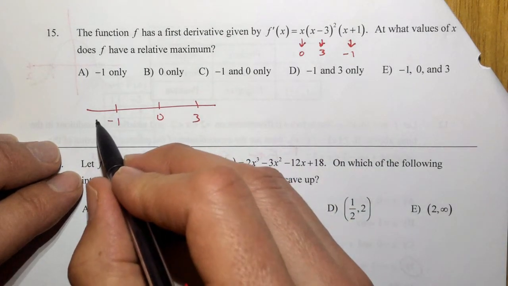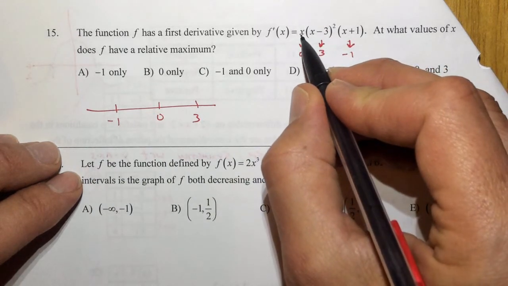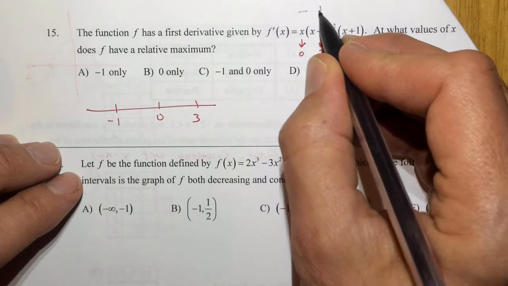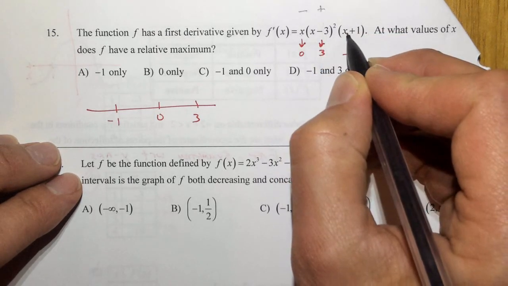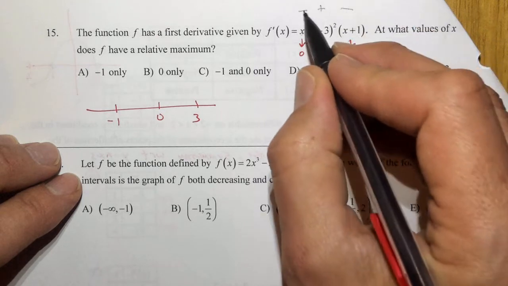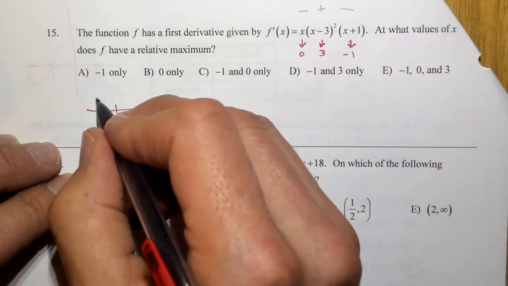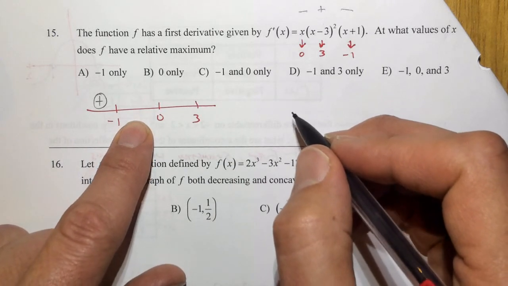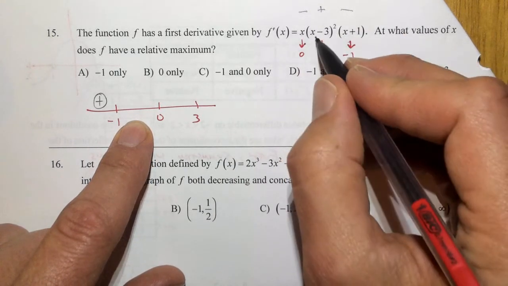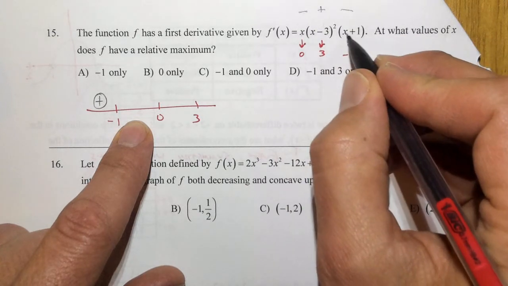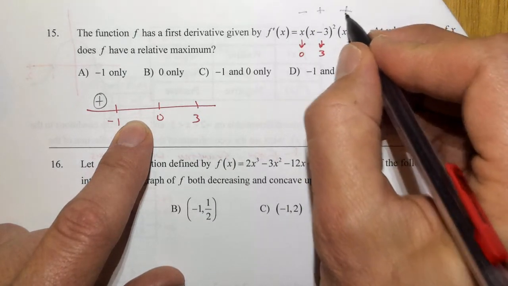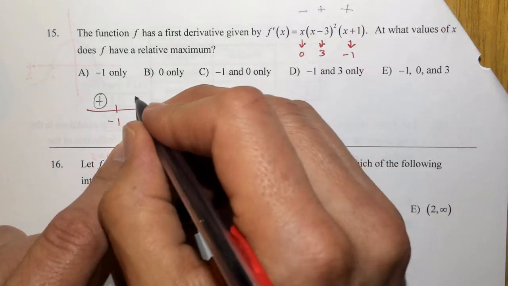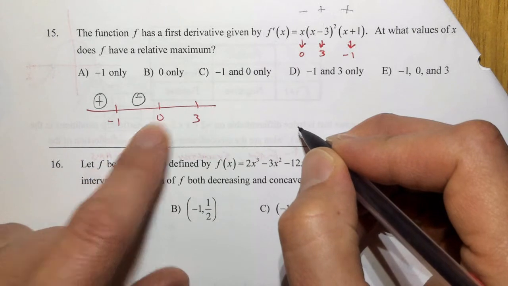So we'll pick a number to the left like -2. If we have x is -2, that is negative. -2 minus 3 is negative, but we square it, so that term is always going to be positive. -2 plus 1 is negative. A negative times a positive times a negative is a positive. All right, now we pick a number here. Let's go with -1/2. -1/2 is negative. This term is always positive. -1/2 plus 1 is a positive. So we have a negative times a positive times a positive. There's only one negative sign, so that term will be negative.